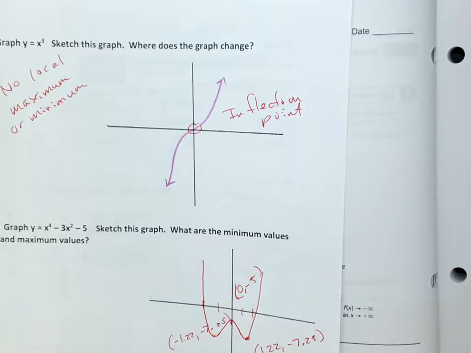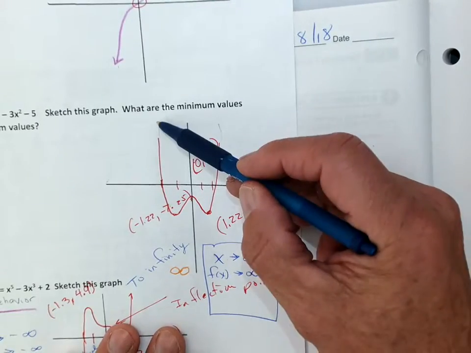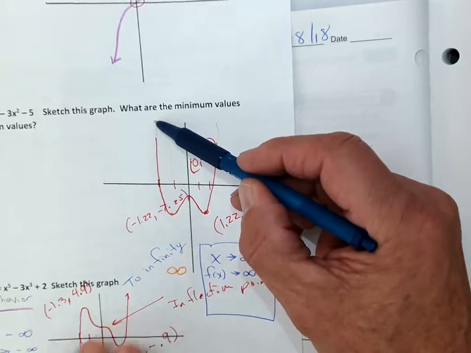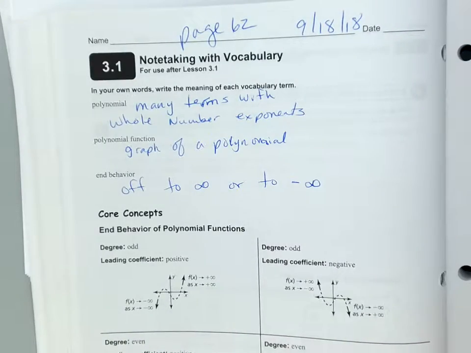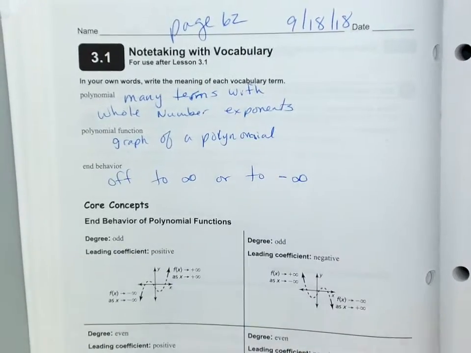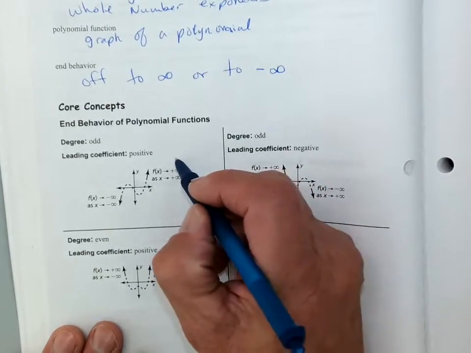It's just the end behavior. Where's it going in the end? This one's going off to positive infinity, and so is this at the end. They're both going off to positive infinity. Heading off to positive infinity and heading off to negative infinity. So our end behavior is talking about, at the end, as it approaches infinity. The book likes to write it like this.